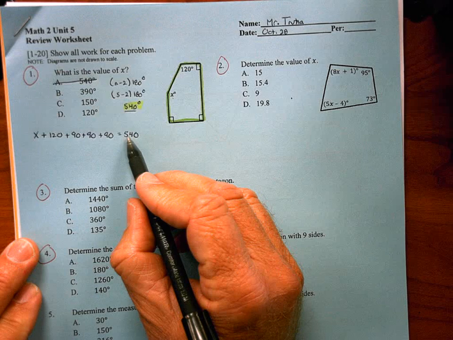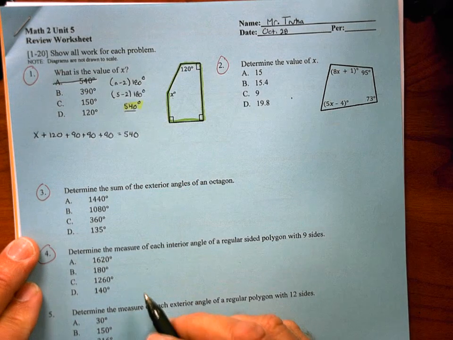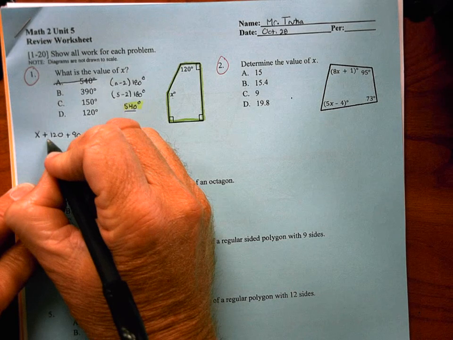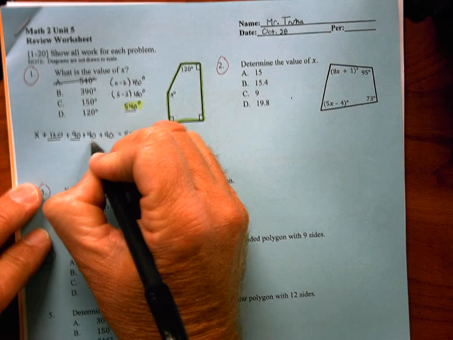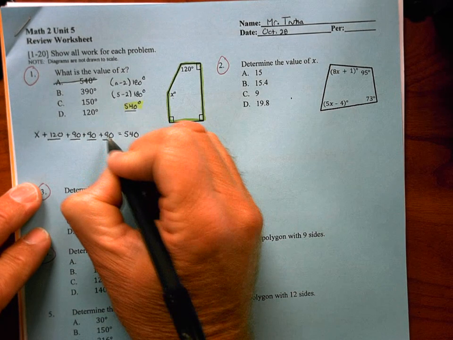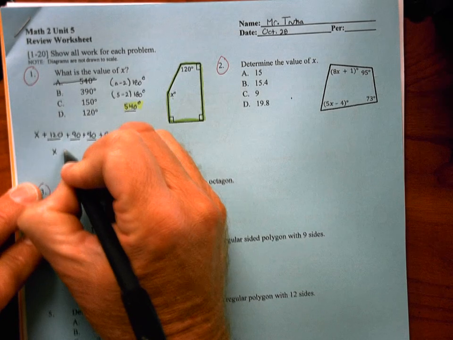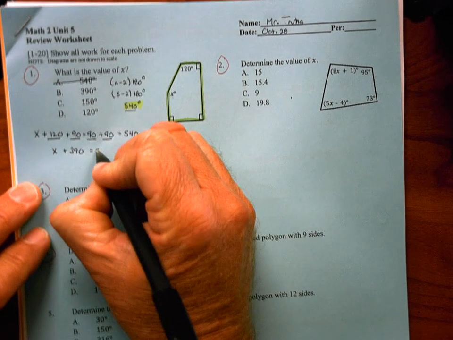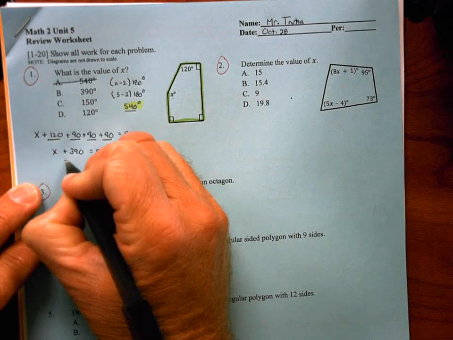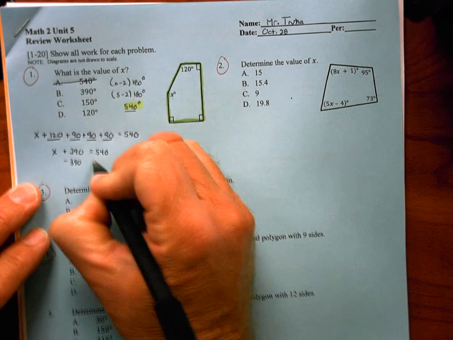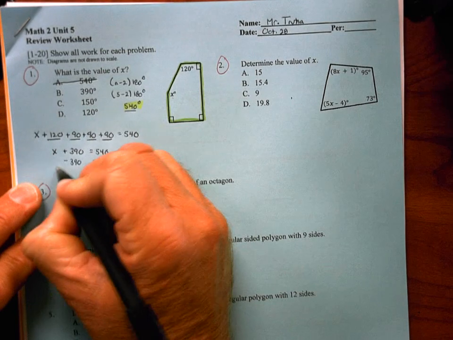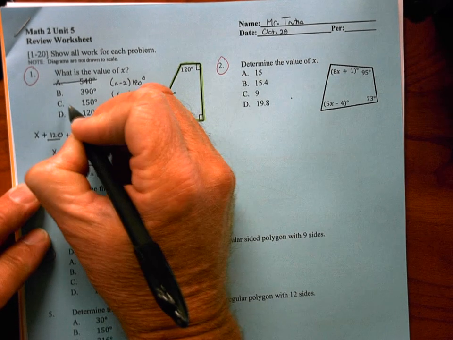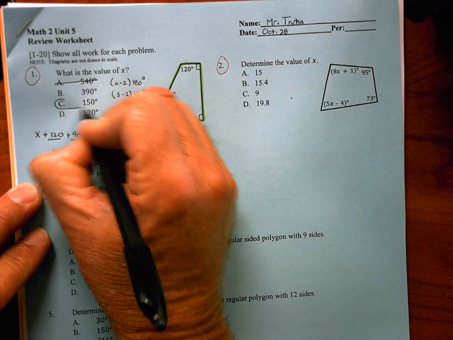Then we're going to use this equation to accurately find the value of x. I'm going to combine the 120 with the 90, the 90, and the 90. That would be 390. So we get x plus 390 is equal to 540. Then you subtract 390 from both sides of the equation, so x is equal to 150. So the answer to number 1 was actually C.